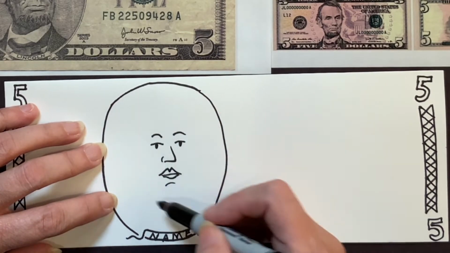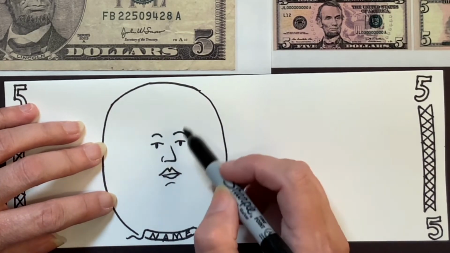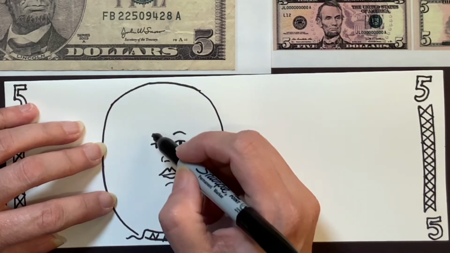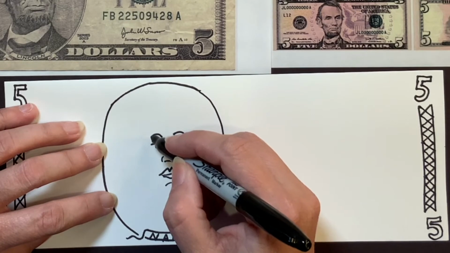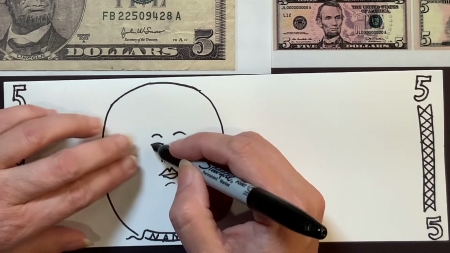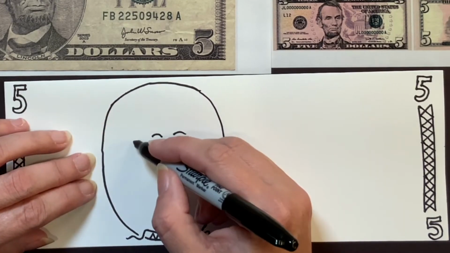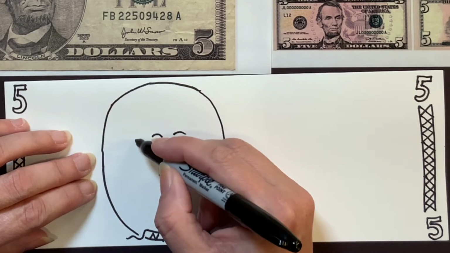And I'm going to need to put what shape for my head. Now, I'm not going to draw the whole shape because I'm going to be putting hair. And let's see. Here's my eyebrow and here's my nose. And if I pull it out to the side, somewhere in here, I would have an ear.